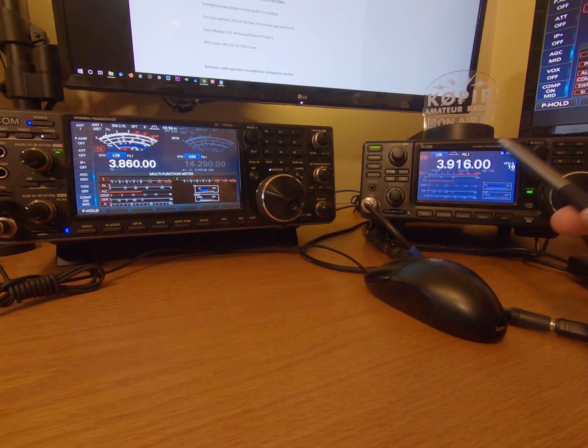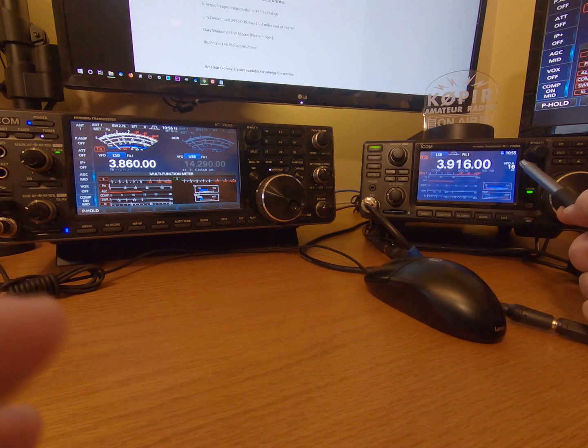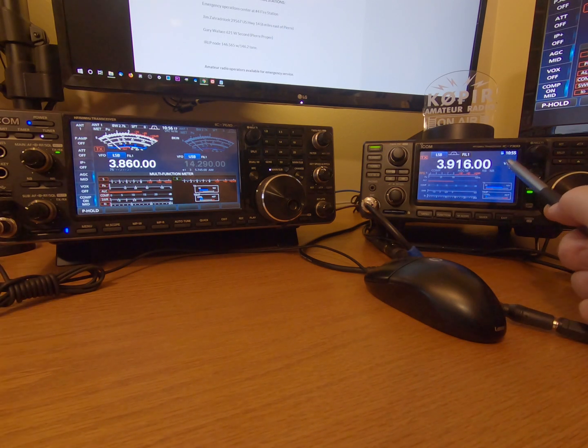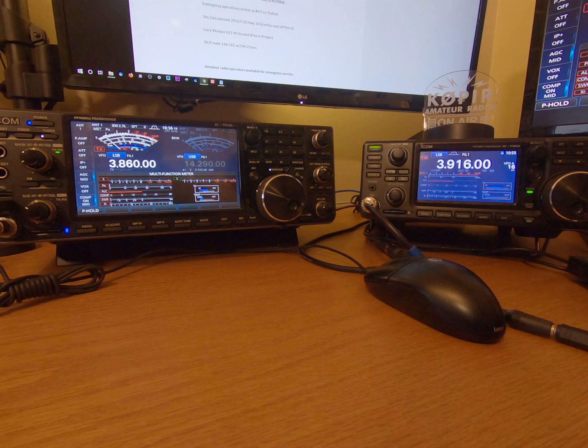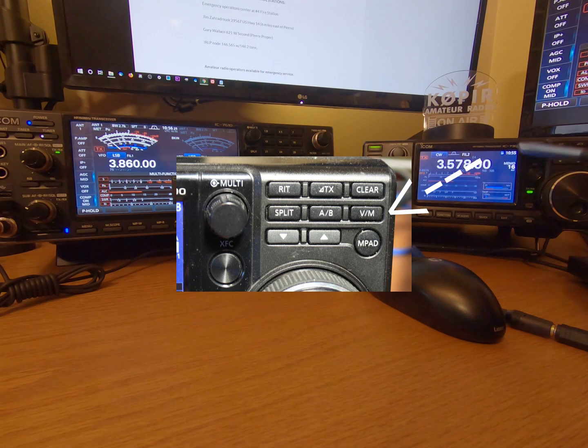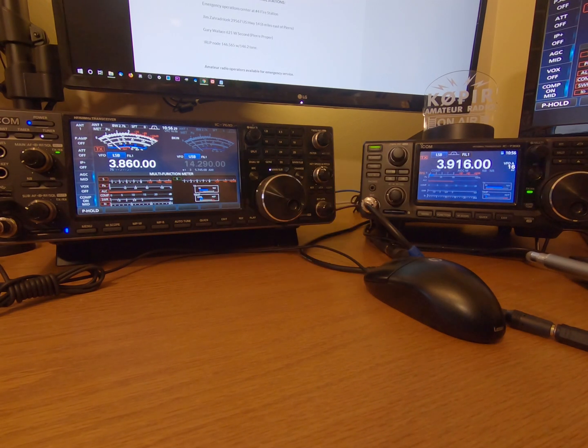Okay, if you remember last week with the 7300, we used the V/M button, VFO/memory button, on the 7300 to switch between VFO and memory mode. Right now on the 7300, I am in VFO mode, and to switch to memory mode all I have to do is push the V/M button and it switches over to memory. And to go back, just push it.